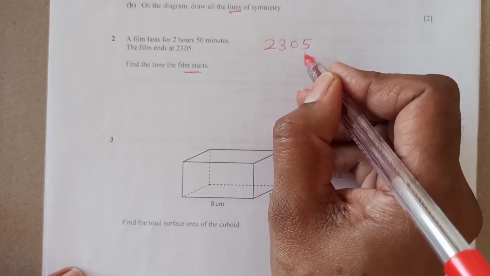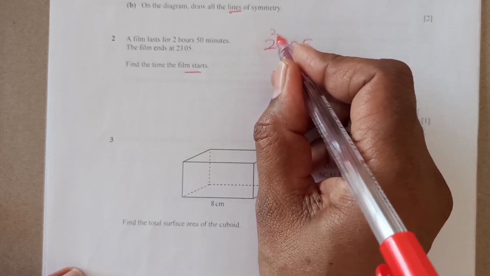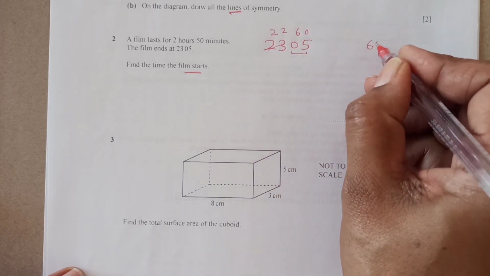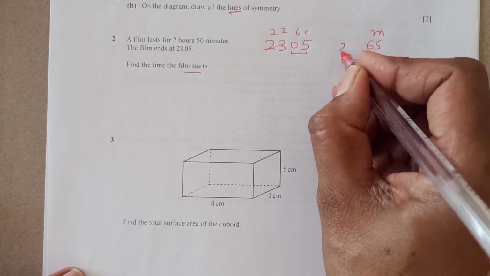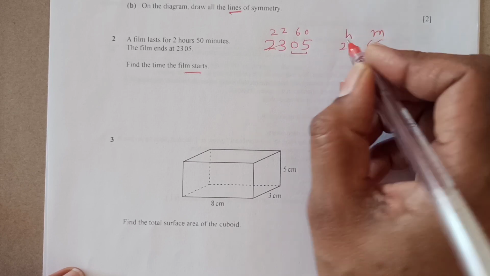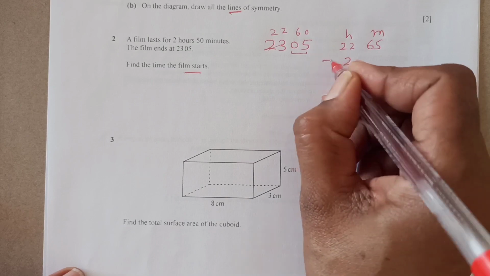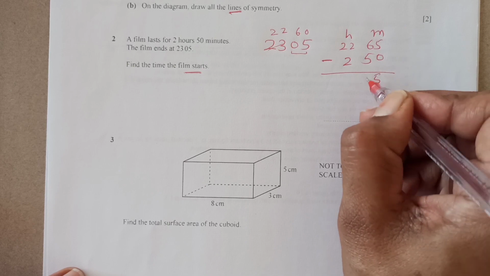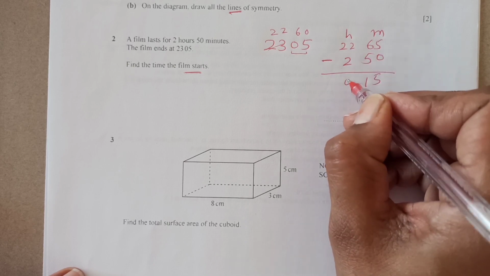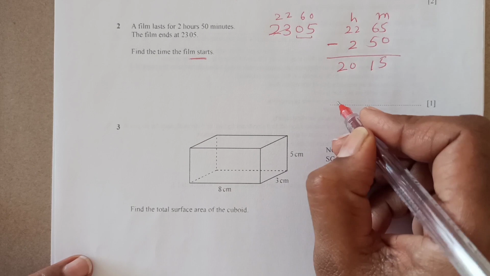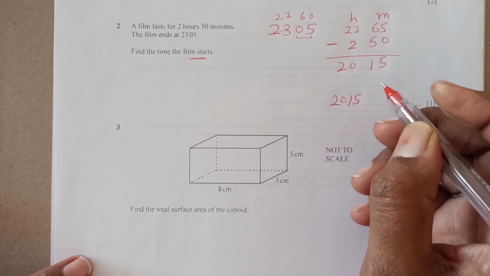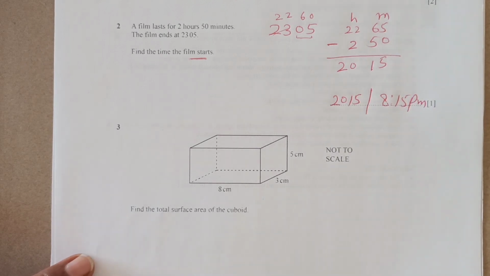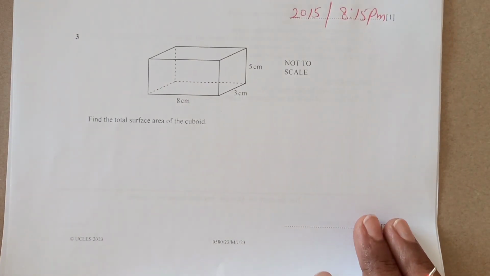So for that we need to have this in minutes. So if we borrow 1 hour from here, this will become 60 here. So that means 65 minutes, and then there we have 22 hours. So the film is minus 2 hours and 50 minutes. So this is going to be 20:15. So that was the time when the film started, or you can say 8:15 p.m., right? Now number 3, we have a cuboid here.